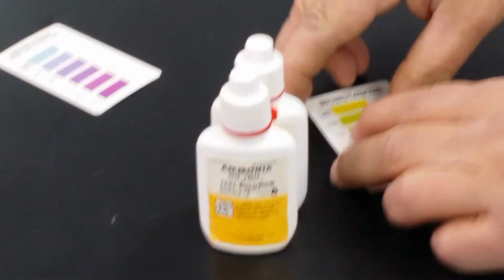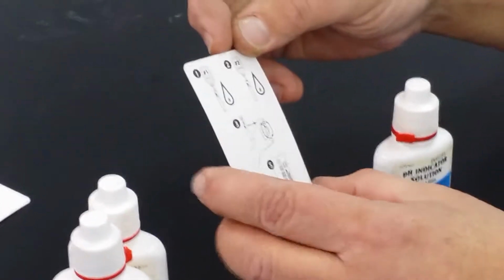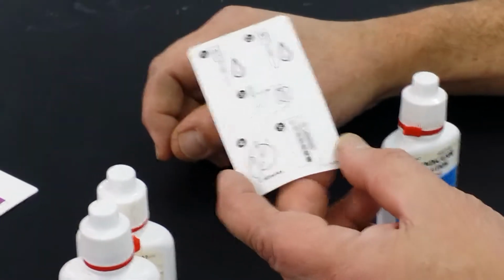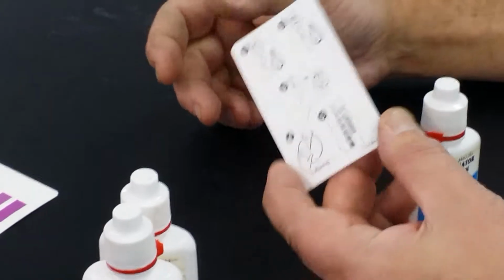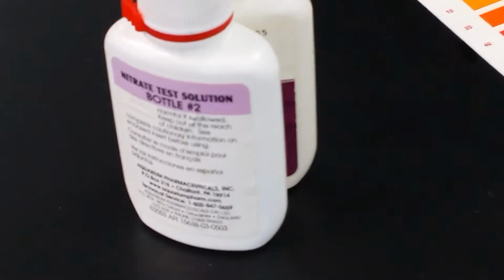This one's probably a little more complex. This is ammonia. They want you to put 8 drops of each, shake it, wait 5 minutes, and then compare it. I think nitrate is the most complex. They actually have you putting drops in, shaking the second bottle for 30 seconds, etc. And finally, in the end, they're all color-coded. And of course, they come with that lack of accuracy.